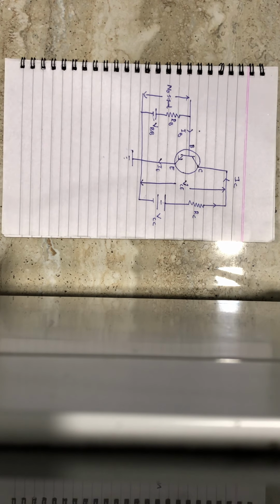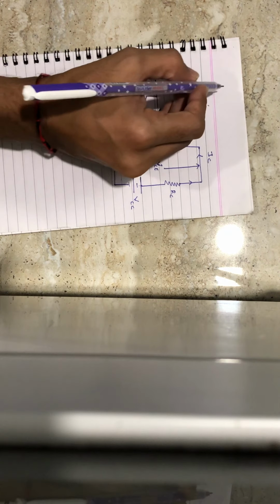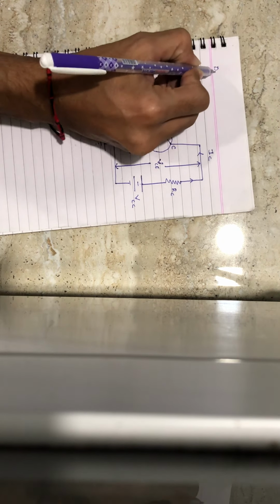The load line analysis can easily be obtained by determining the output characteristics of the load line analysis method. Now we will see the DC load line.